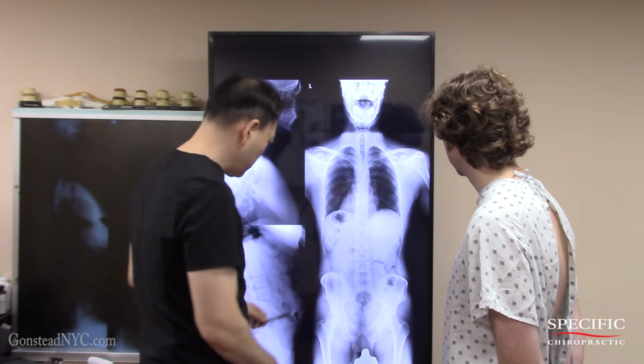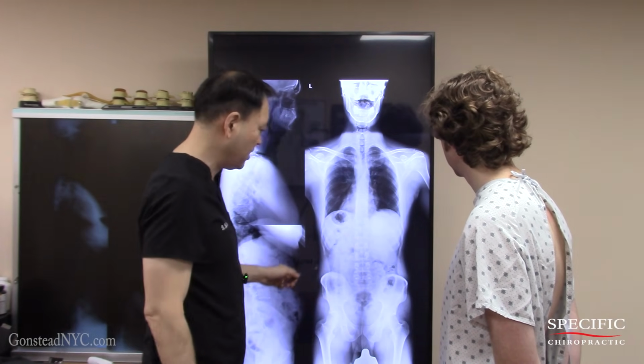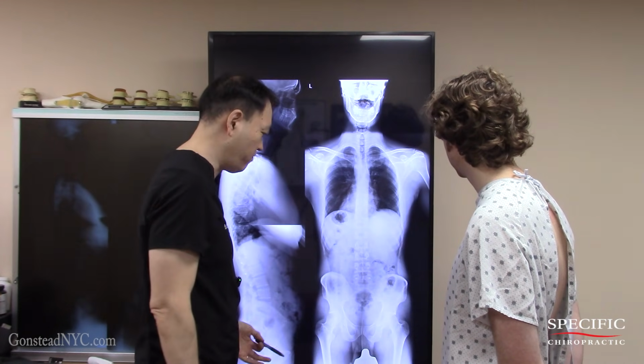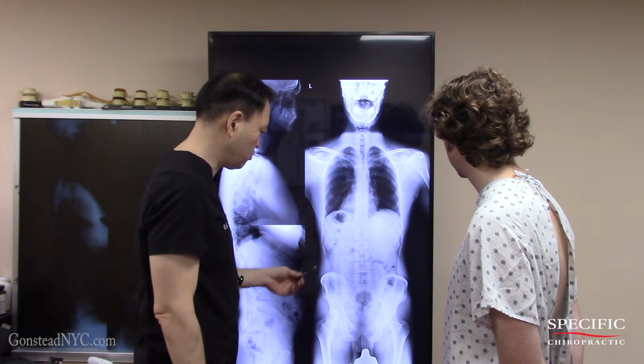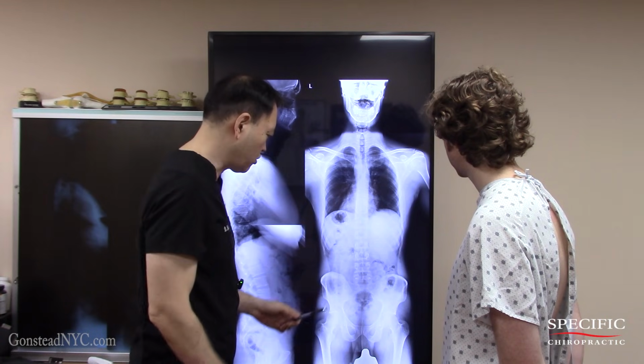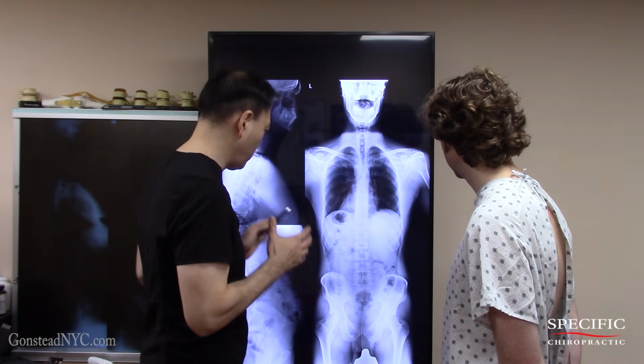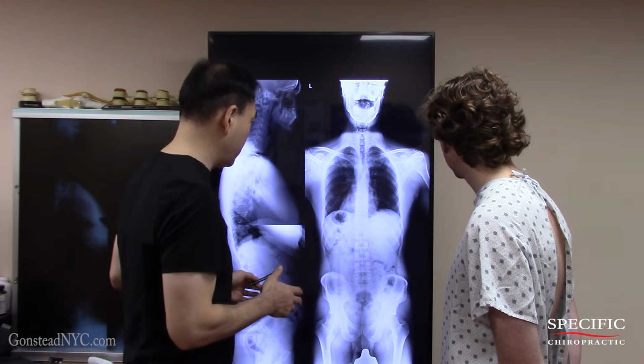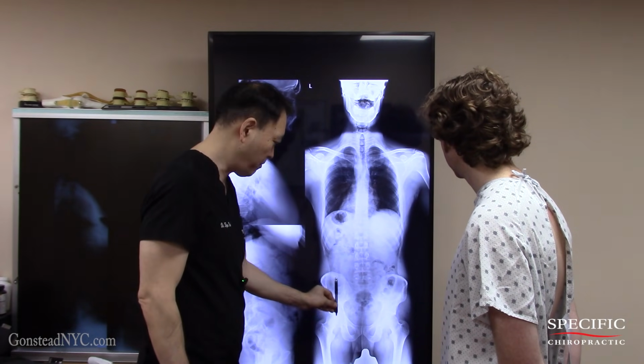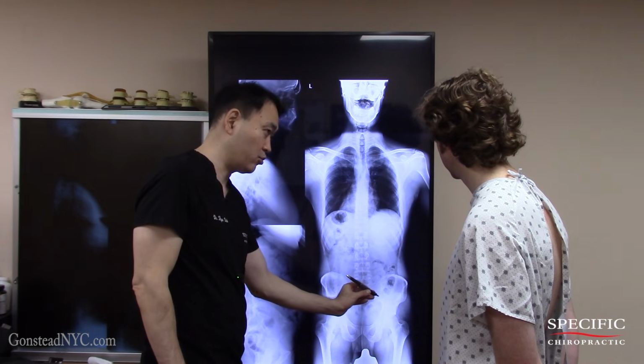But here's the thing, even though during examination I found the left hip was stuck and not moving, it doesn't make sense to adjust this. The reason is that this hip over here is what we call a PI misalignment. That means this hip went backwards like this and rotated that way as well.